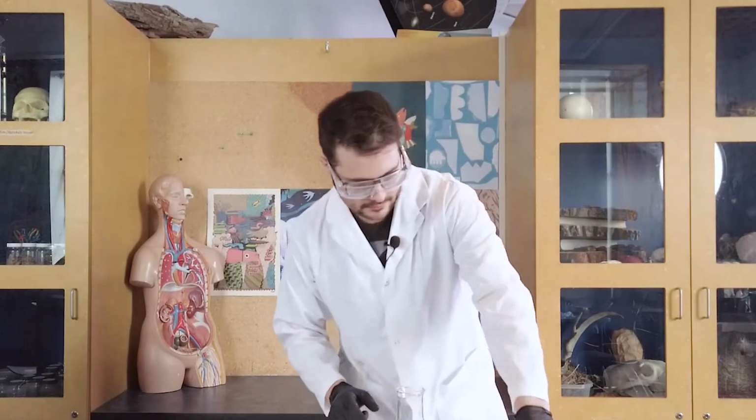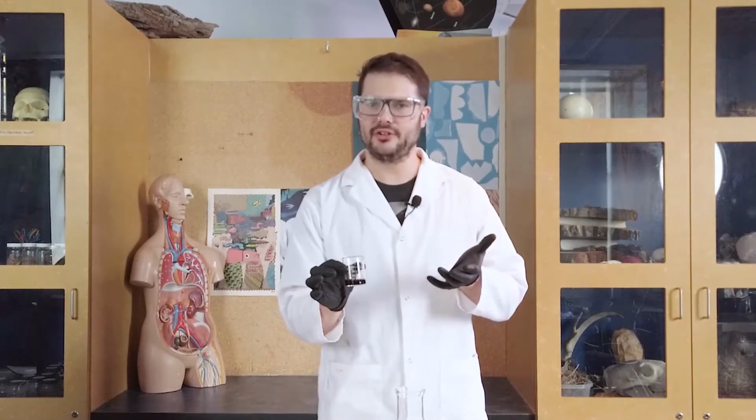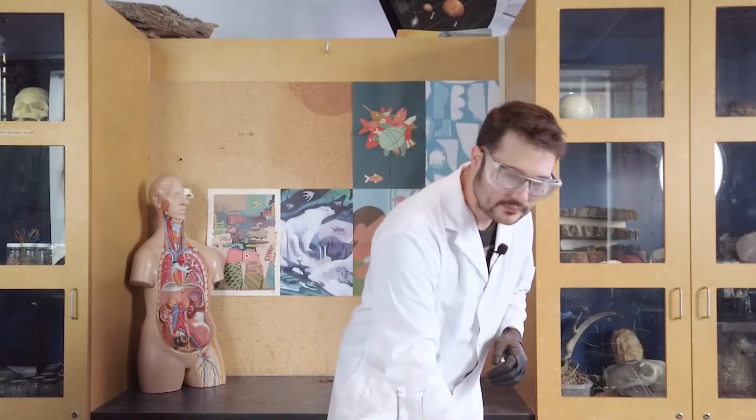The next substance that we're going to be adding to our volcano is a little bit of dish soap. This is going to help us make our magma. We're going to add a little bit of food coloring to the volcano. This is so that we can see our magma and make it a little bit more like a real volcano.